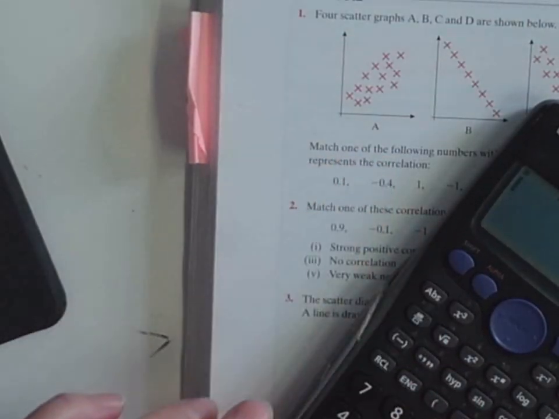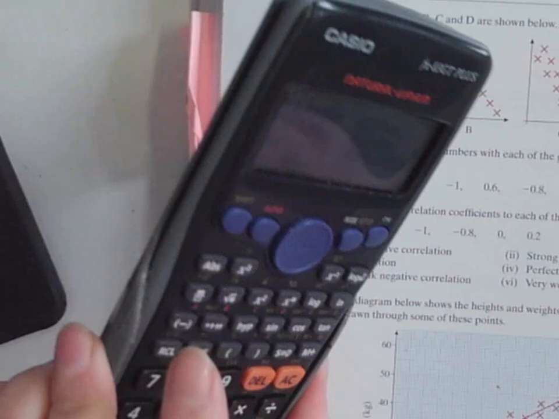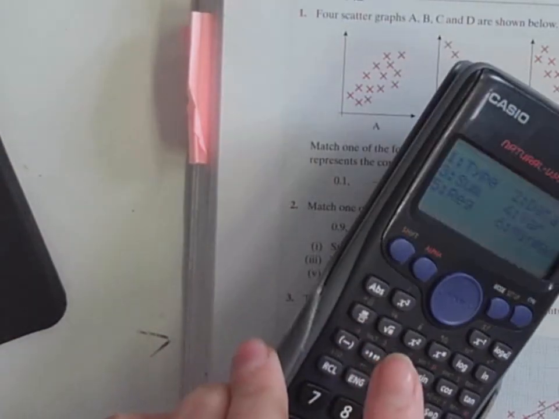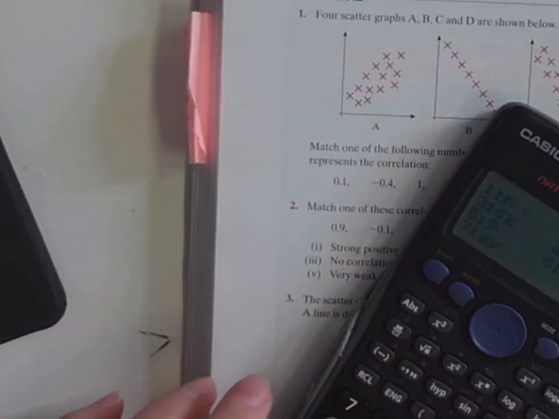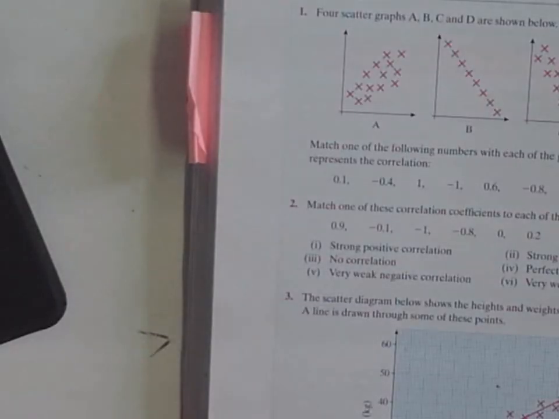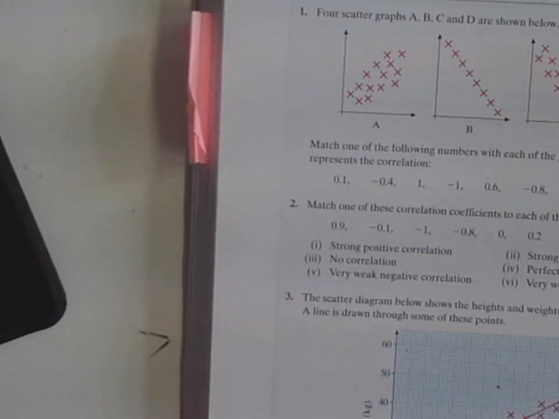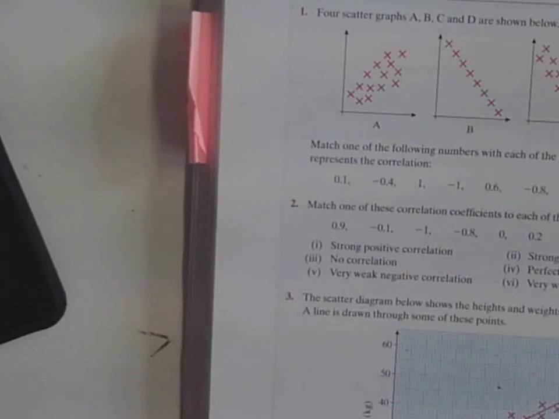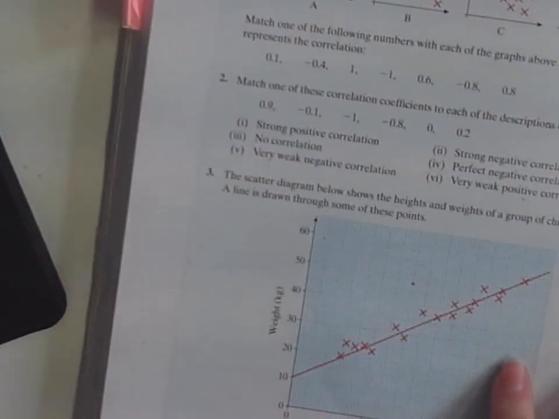Except when you go shift and number 1 to find the standard deviation, I think it's 4, and it's sigma x. So shift to number 1, 4 will get you standard deviation and 5 will get you R, the correlation coefficient. You just have a bit more to remember. So plenty of practice and you'll remember it. Is that okay?